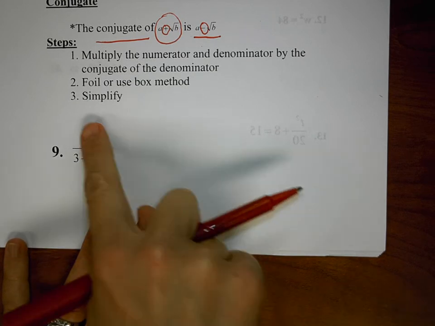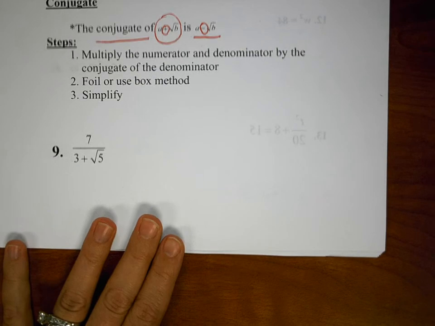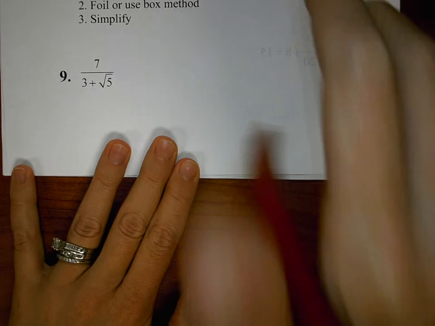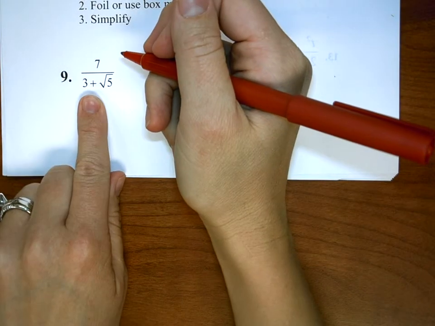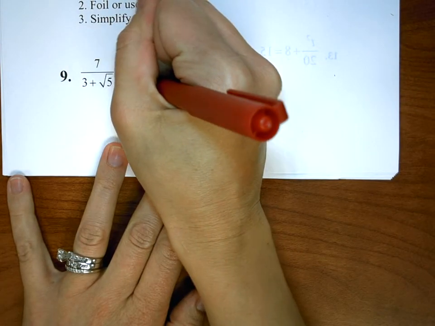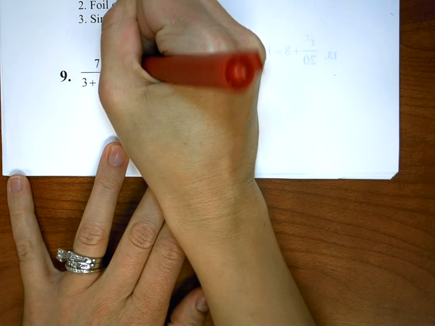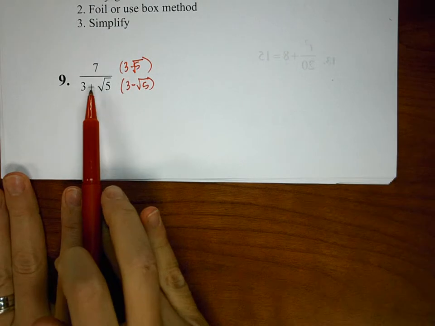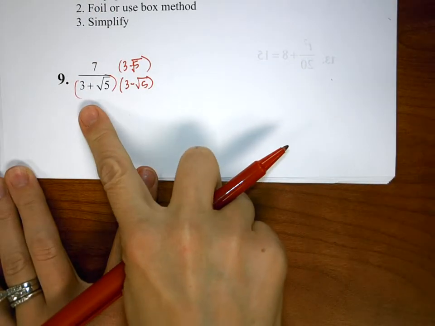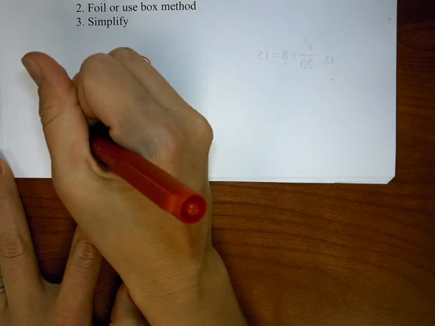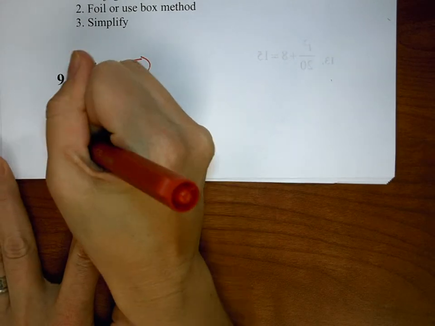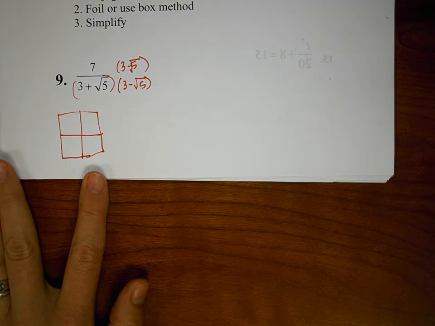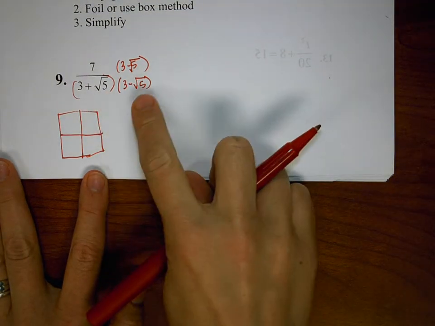Yeah. So in order to get rid of the conjugate in the denominator here, what am I going to multiply by? All we do is change this. So it's going to be what? 3 minus root 5. Okay, now we're going to go through foiling or the box method on this, because basically we have 3 plus root 5 times 3 minus root 5. So make your box or foil, however you do that. So we have 3 plus root 5 and 3 minus root 5.